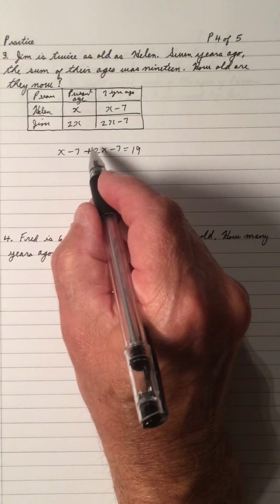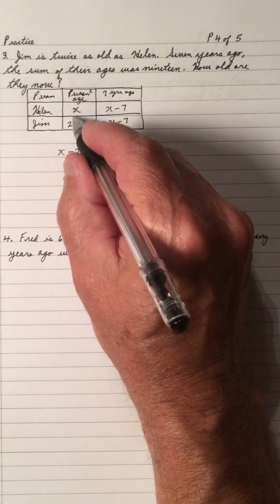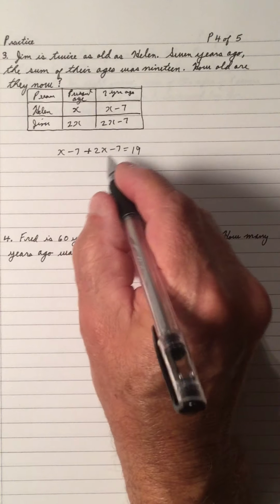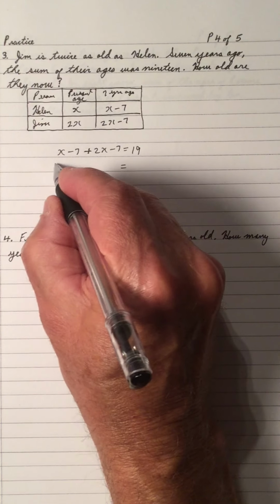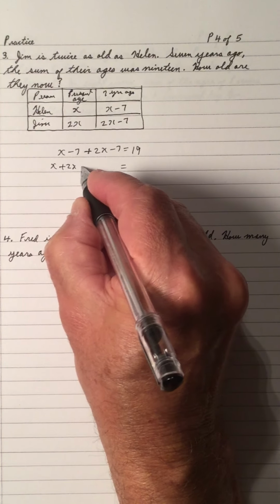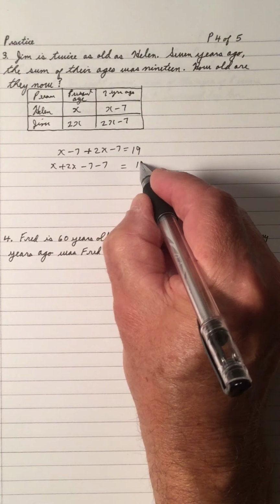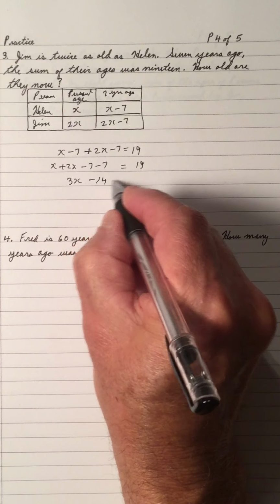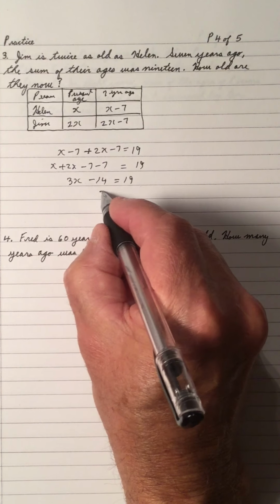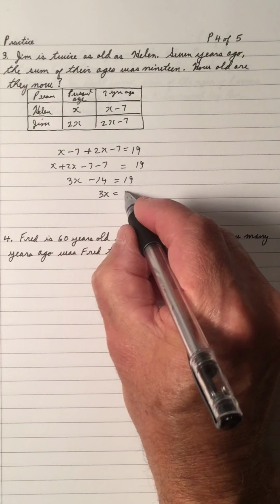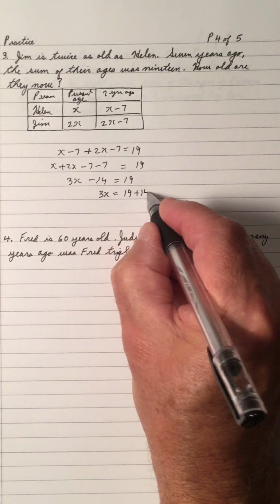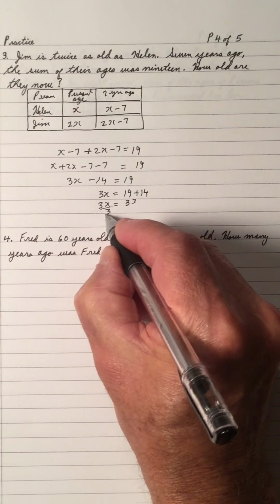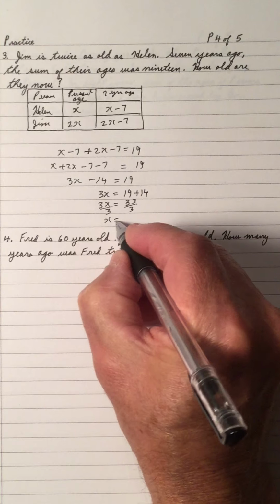And this is the sum of the 2 ages, but you can't use this one because the 7 years has to deal with these 2 expressions here. We simplify the left side, so we got X plus 2X minus 7 is 19. That's 3X. Negative 7 is negative 14 equals 19. Only one variable stays on the left. 19 plus 14: 3X equals 33. Divide by 3, and we get X equals 11.